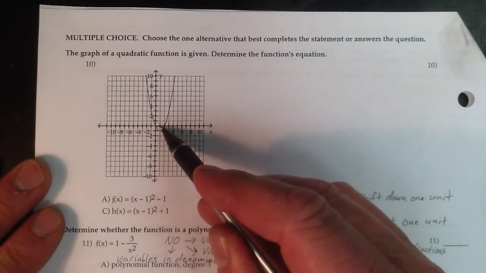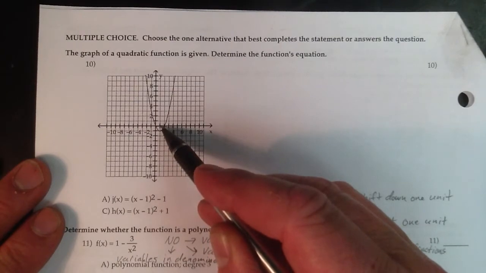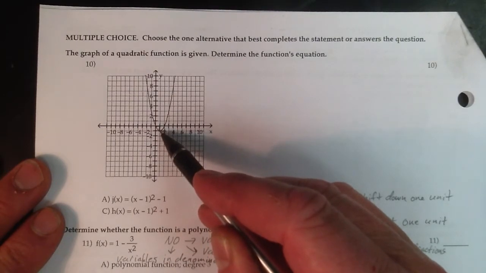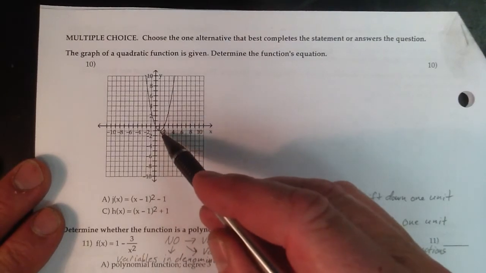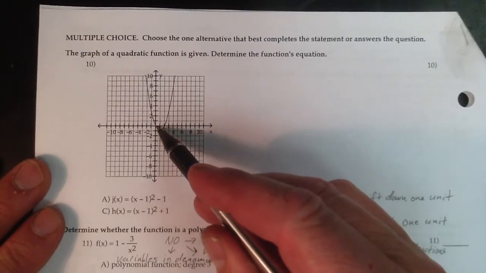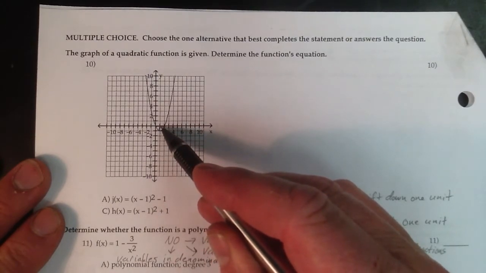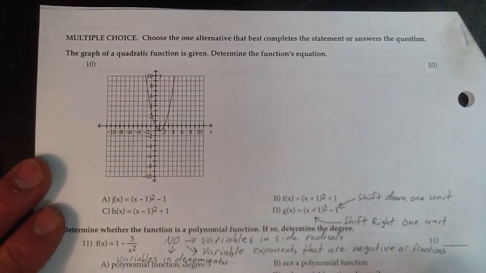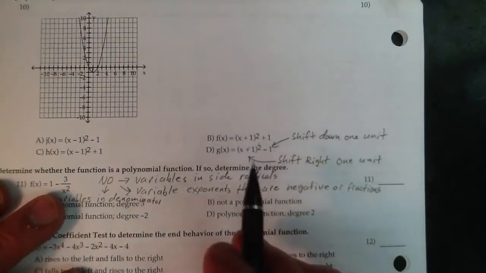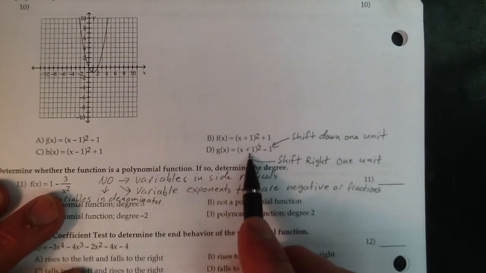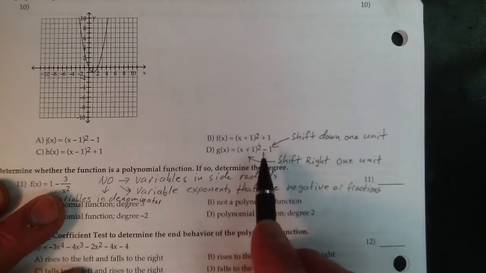What has happened to the quadratic? Well, it has moved to the right 1 unit, and it has moved down 1 unit. So we are looking for a quadratic that has a horizontal shift to the right and a vertical shift down. The only one that matches that is choice number D. This will give me my shift to the right, and this will give me my shift down.